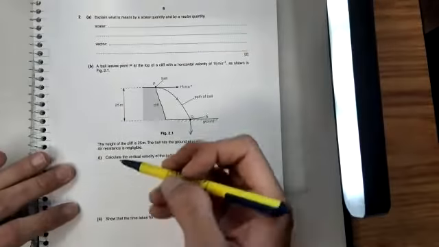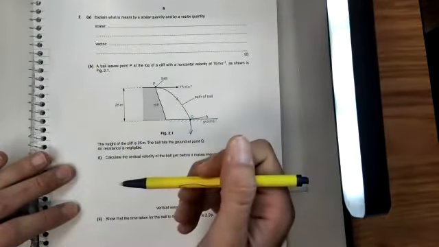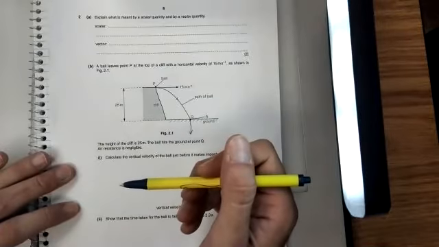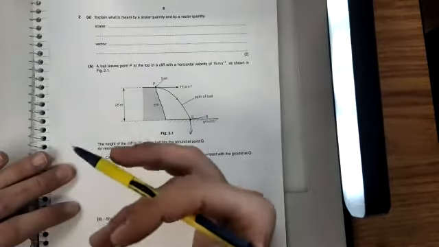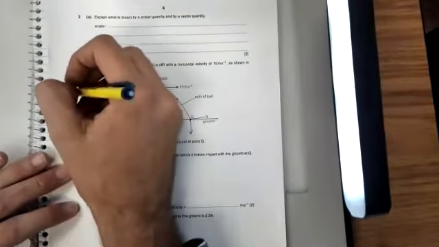Let's think about the essential question over there, and in particular, utilizing the equations of uniformly accelerated motion. Once we've derived them, we can use them. We don't have to derive them every time we want to use the equation. Let's think about what they are.